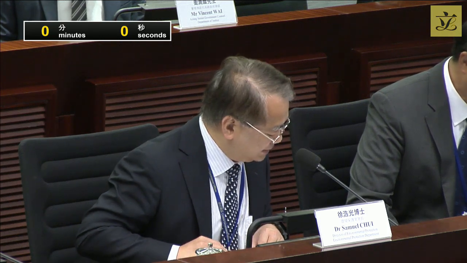And then page 22 in the Chinese version, or page 19, we've made an addition. And then the public key viewpoint added to the next page. That means when considering visual impact, we consider the key public viewpoints.